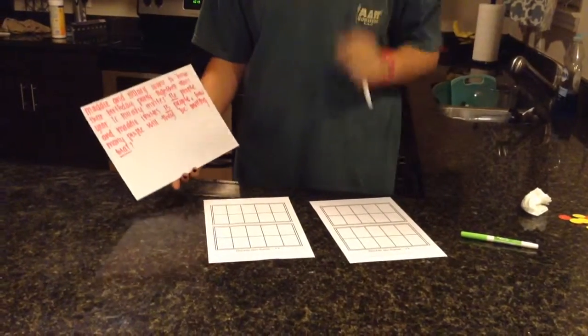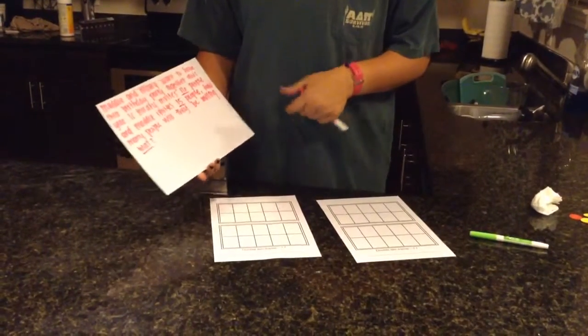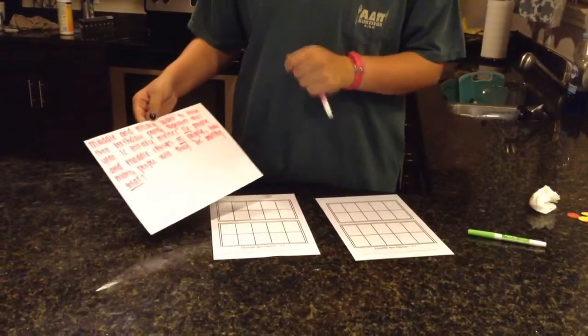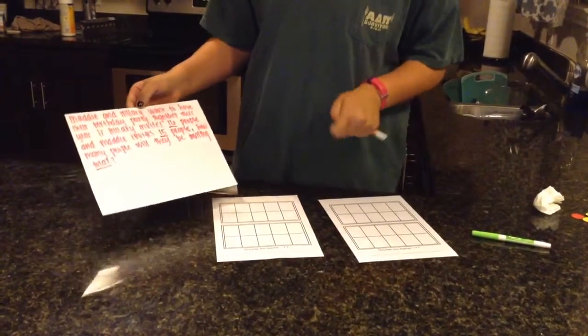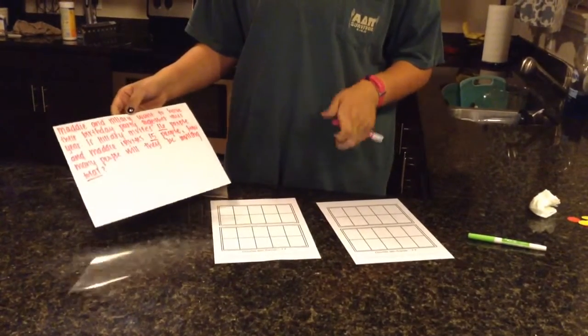So since we want to know the total of the two numbers, that makes this an addition problem. So we're going to be adding these two numbers together, 16 and 15, so that we can know how many people will be attending Maddie and Hillary's party.